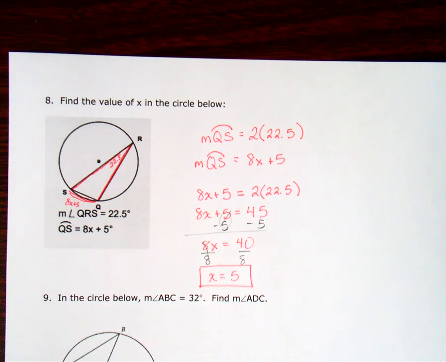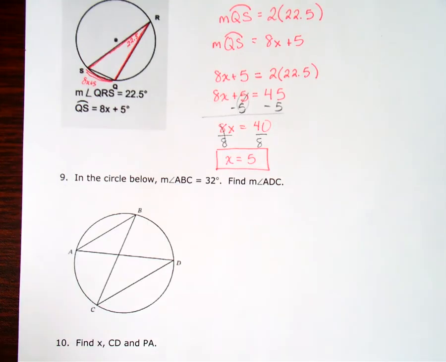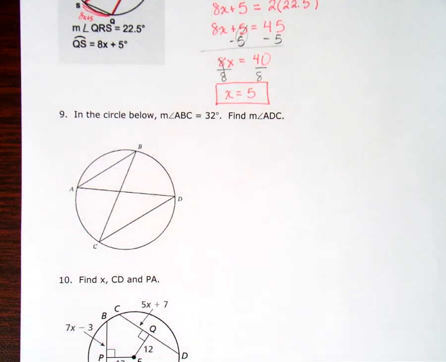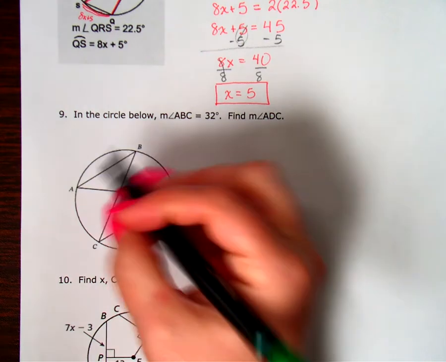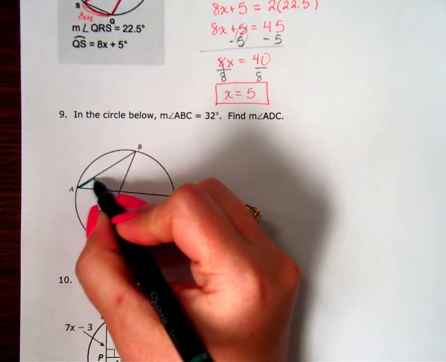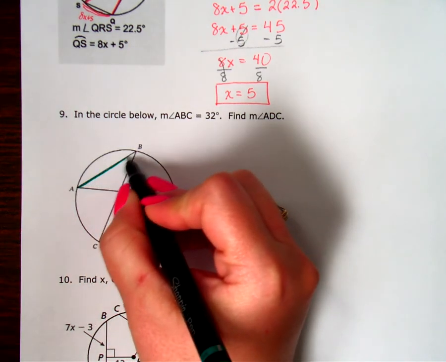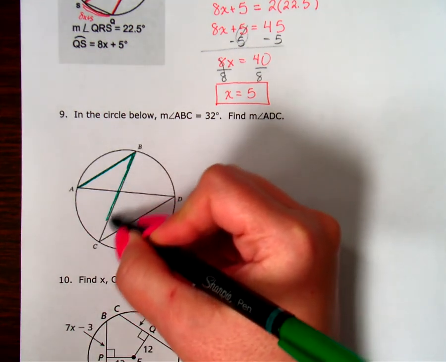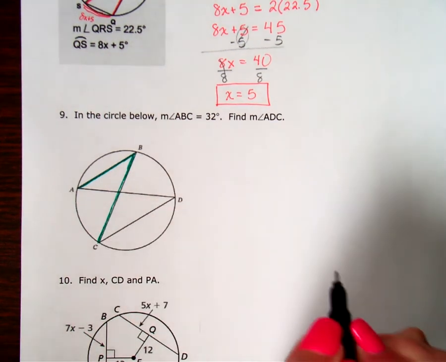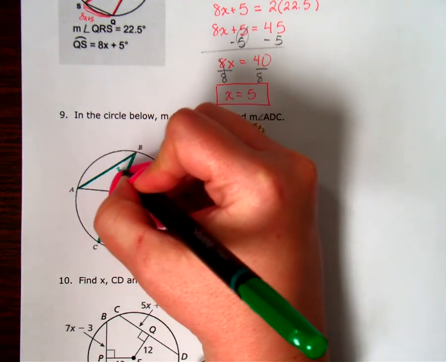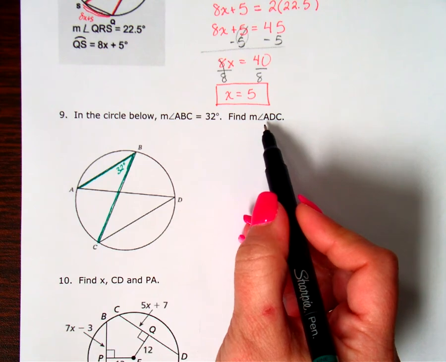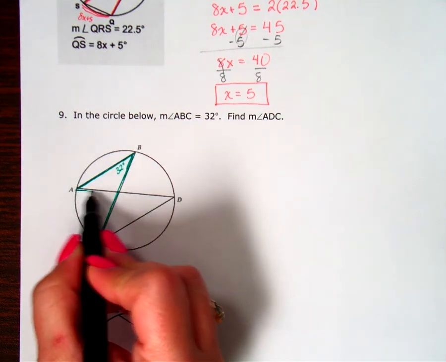Okay, let's look at number 9. In the circle below, the measure of angle ABC is 32 degrees. Find the measure of angle ADC. All right, so ABC, so this angle here is 32 degrees. And they want me to find the measure of angle ADC. So ADC.